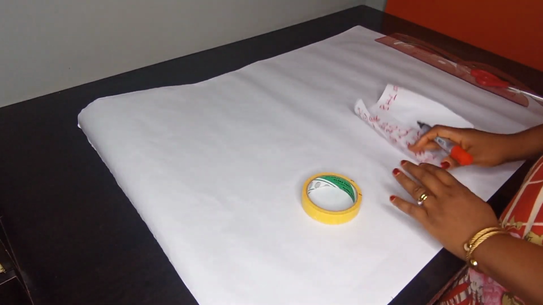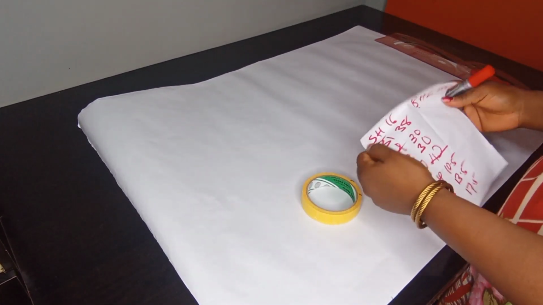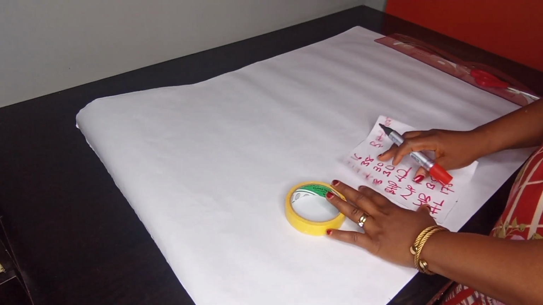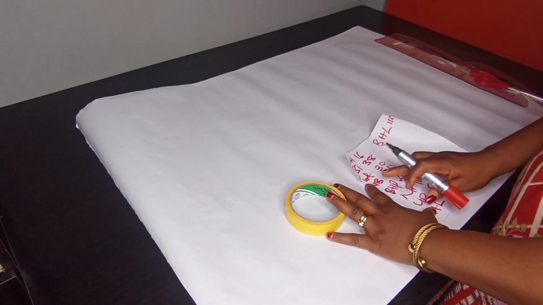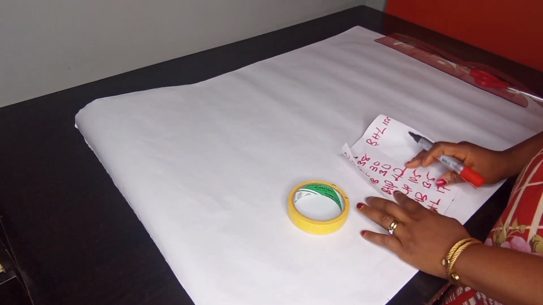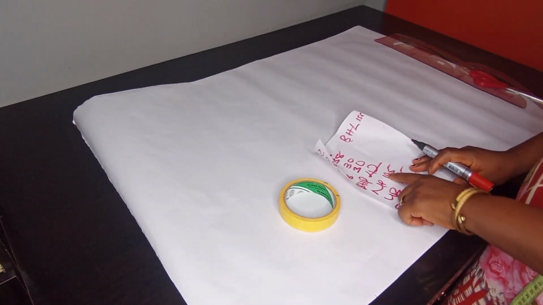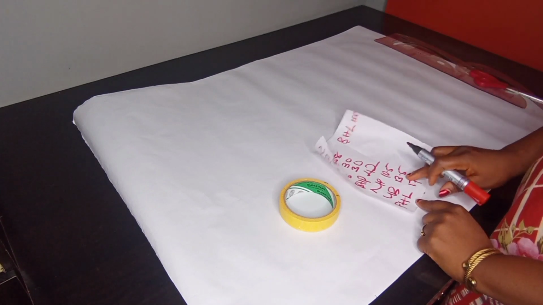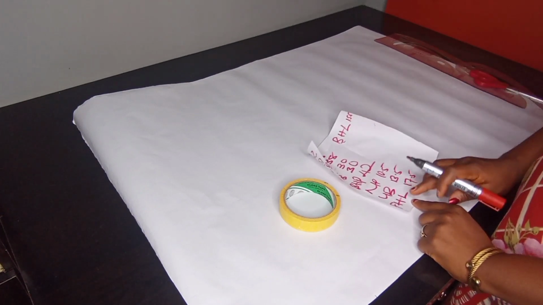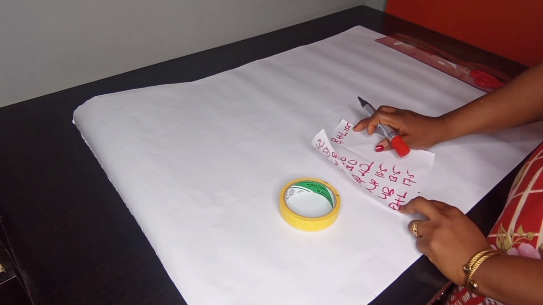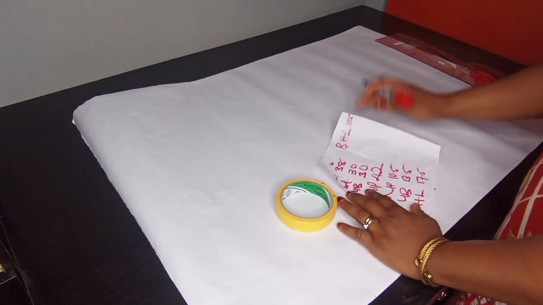So to begin this tutorial, these are the required measurements I need. The shoulder measurement is 16 inches. The bust measurement, 38 inches. The waist measurement, 30 inches. The underbust, 30 inches. The hip is 42. The shoulder to nipple is 10.5. The shoulder to underbust is 13.5. And the front half length is 17.5, while the back half length is 15.5.